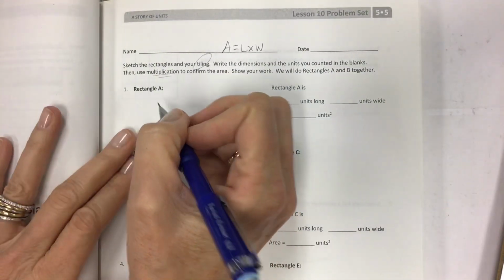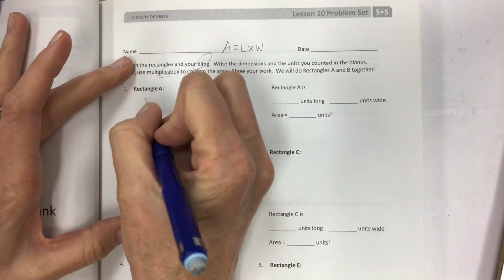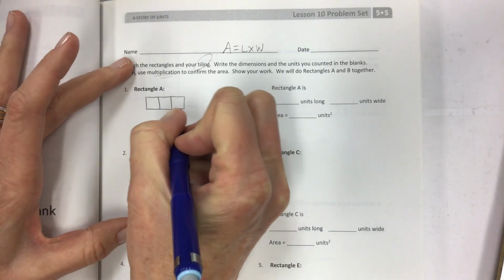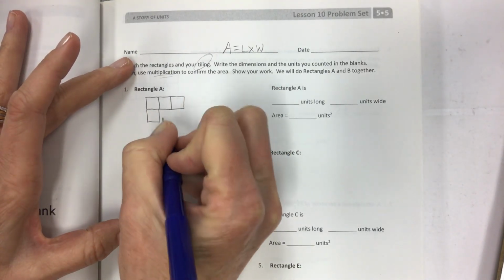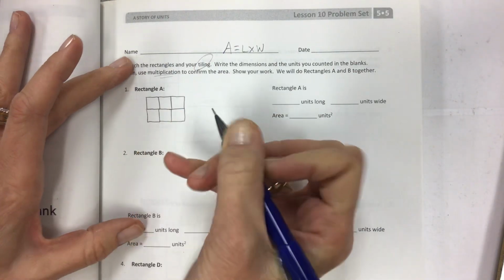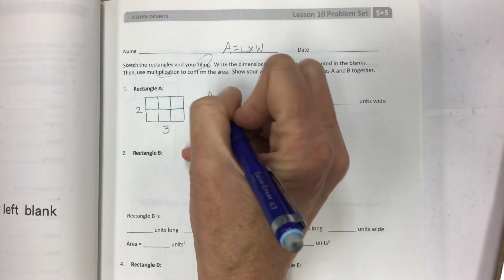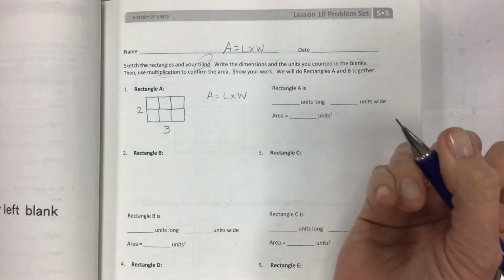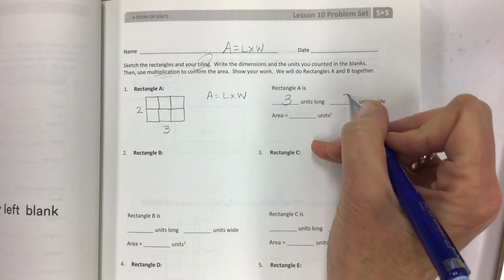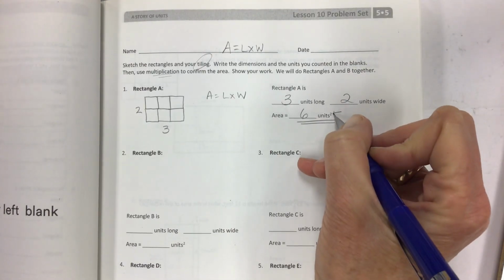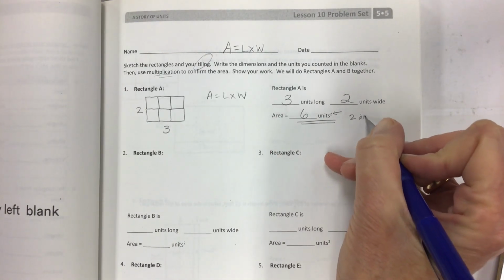Now it's easy peasy, because area is length times width. So draw what you had for this figure, and it's going to be 3 tiles across and 2 tiles down. And so when you have a 3 by 2, and you know that area equals length times width, then we have 3 by 2 and 6. Notice that they are labeling it for you, and notice this little 2 here, 2 dimensions.